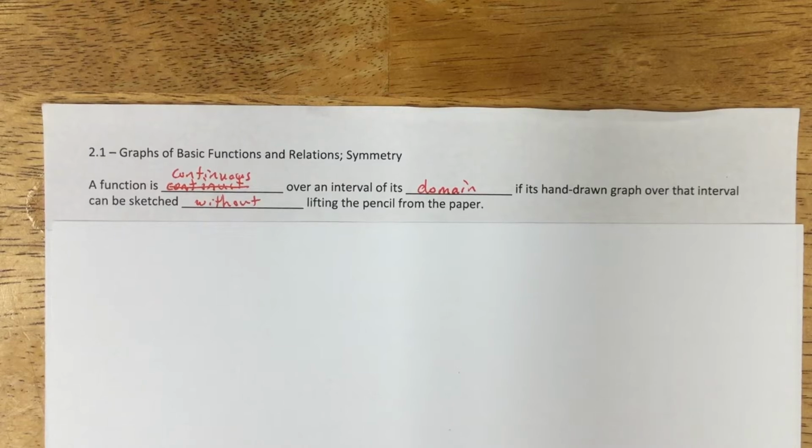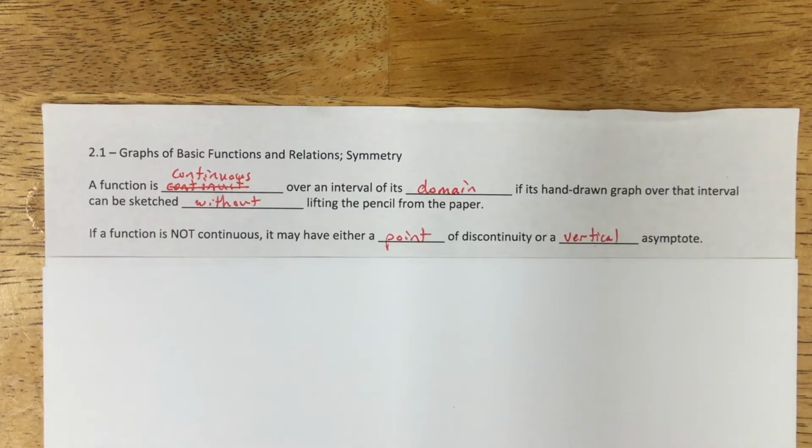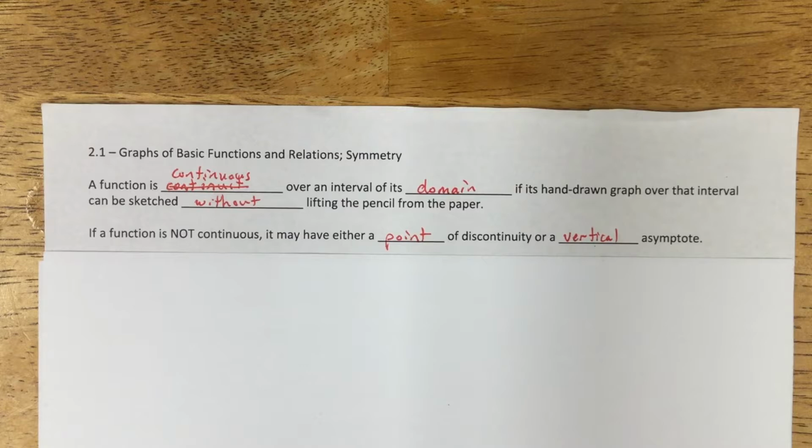it is not continuous. And there are two places where it will not be continuous. It is either a point of discontinuity, which happens at a single particular x, where the graph jumps to a different location, or there is something called a vertical asymptote. And an asymptote is a line. Vertical means it goes up and down, and that line, your graph will neither touch nor cross.